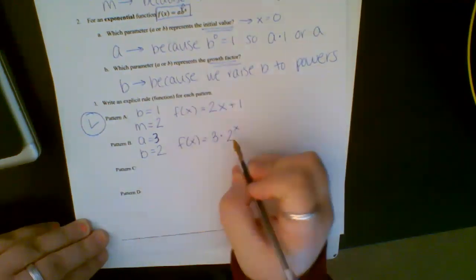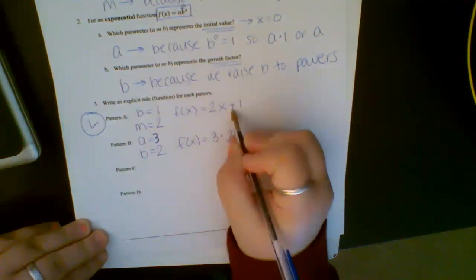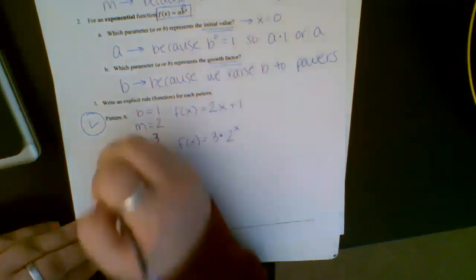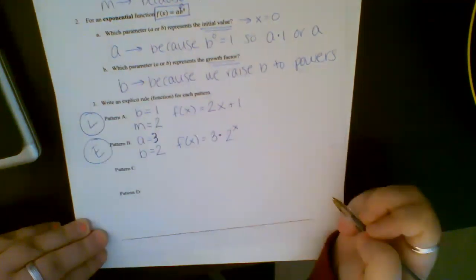They look kind of similar. They have an x somewhere in there. Their operation is drawn very clearly. We have a plus sign and a multiple. So we've got our exponential growth for pattern B.